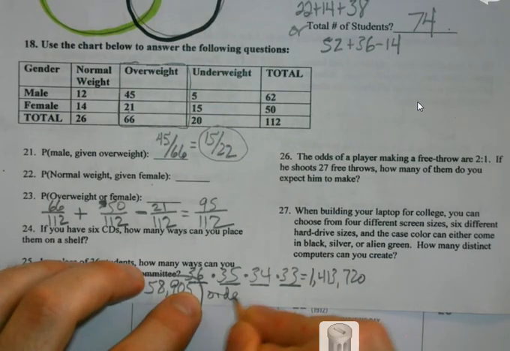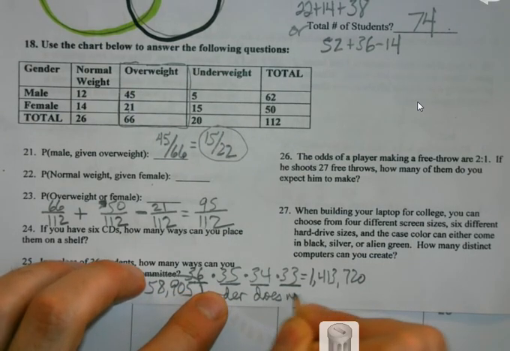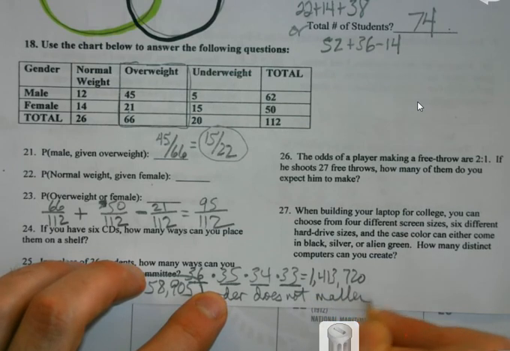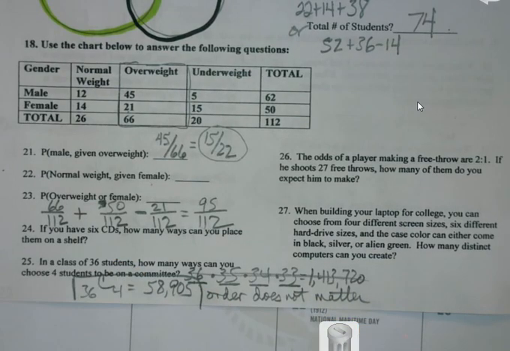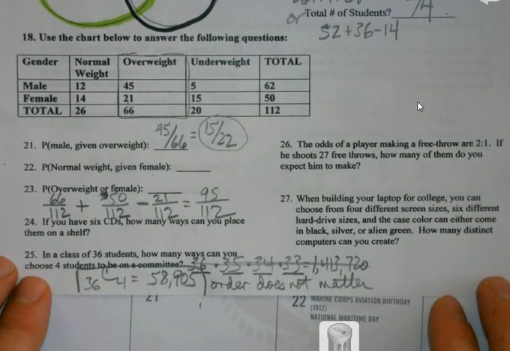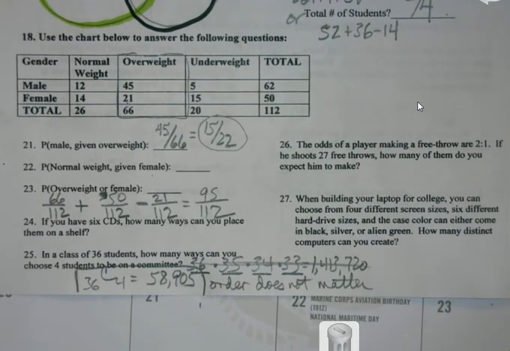But here, order does not matter. So with number 24, would that just be a combination? You have 6 CDs. How many ways can you place them on a shelf? Would that be 6 times 5 times 4? No, would that be 6 times 6 times 6? Well, now let's see. Somebody pop in with their 2 cents worth here. Times 4 times 3 times 2. Okay. If you have 6, you can only put 1 on the shelf and you only have 5 left. Okay, I got 30 CDs. I should know.